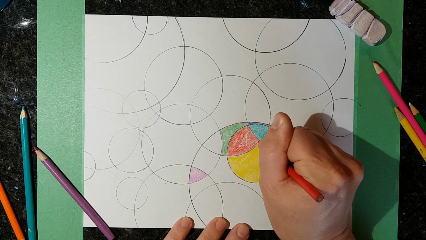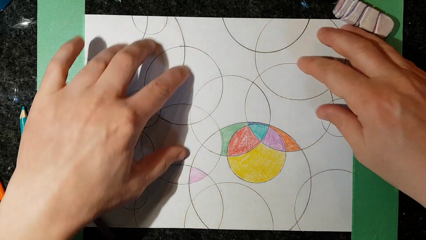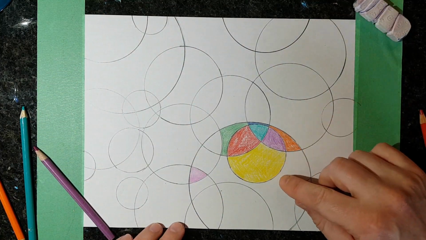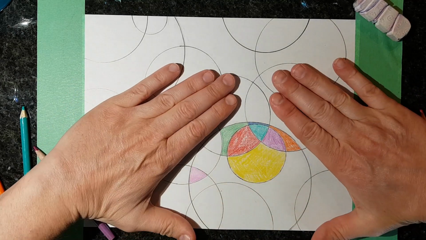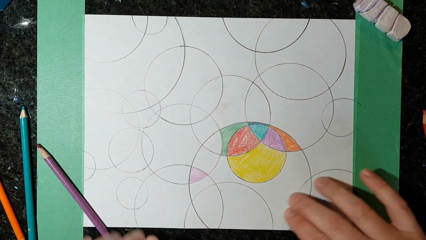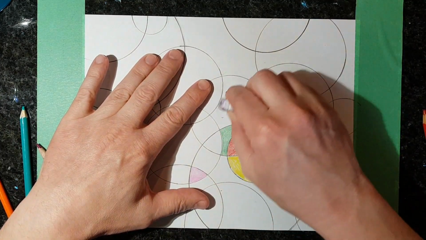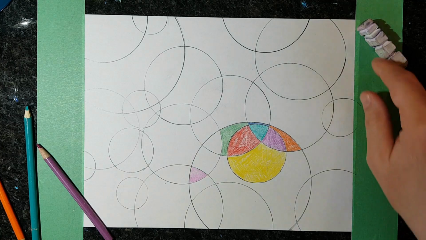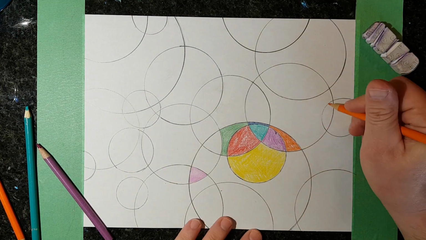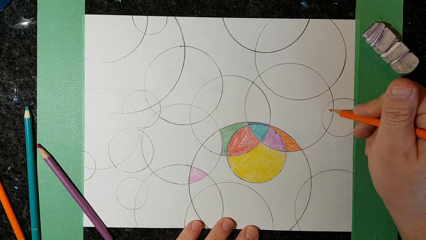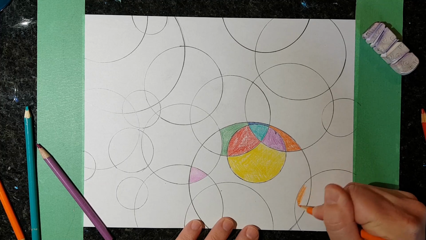There we go. See how that's starting to really look interesting? And once you get some of the things filled in, like if you look at this big circle here, I'm pretty much just working on filling this circle in so far. But as you fill each one in, let's say I decided to use a lighter orange over here.